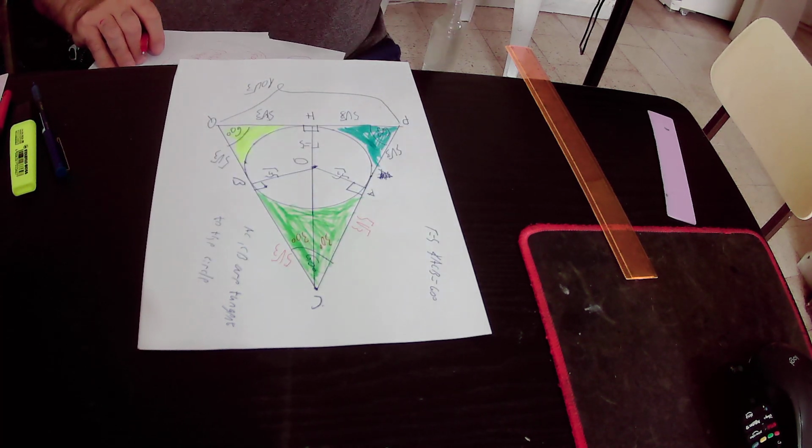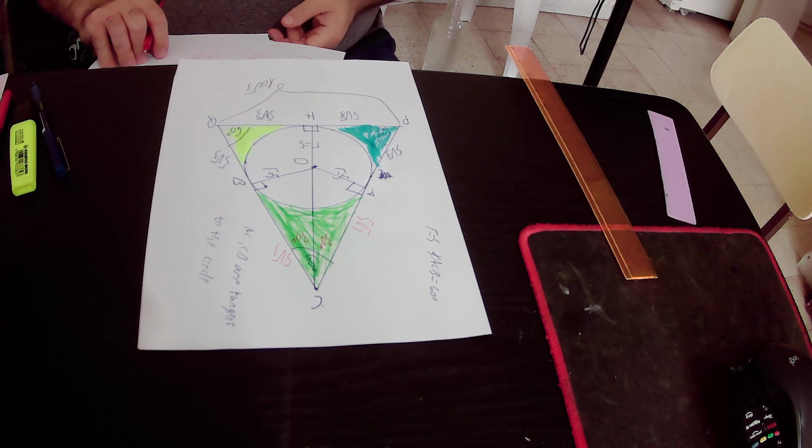Okay, but as you can see from the drawing, the areas of those three shapes are identical to each other. They have the same sides, and the angle between those two sides is equal to 60 degrees in all the shapes. So because they have identical shapes, their areas will also be equal to each other.